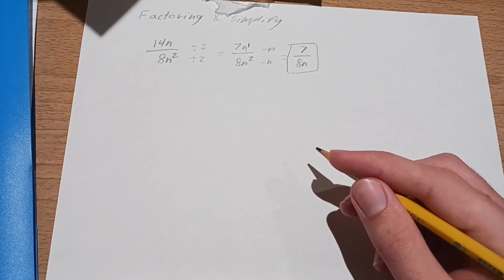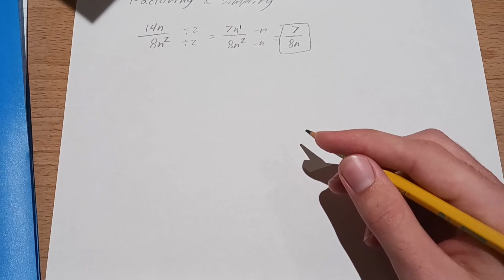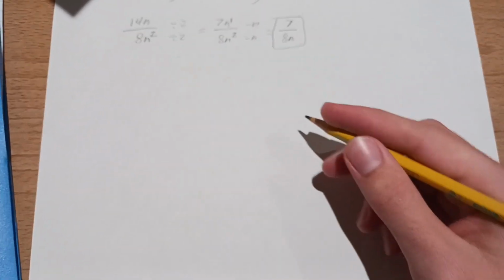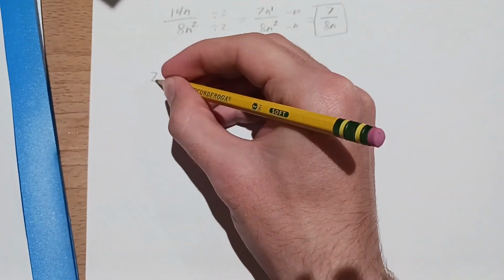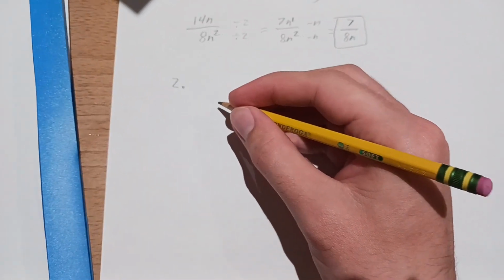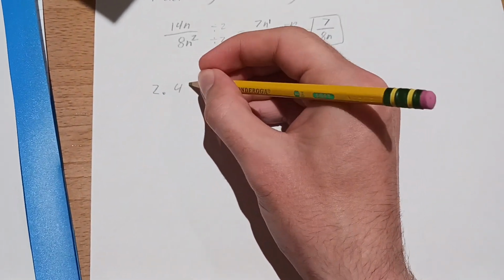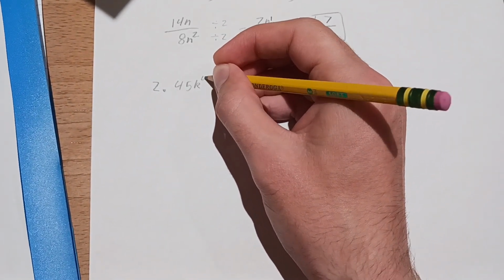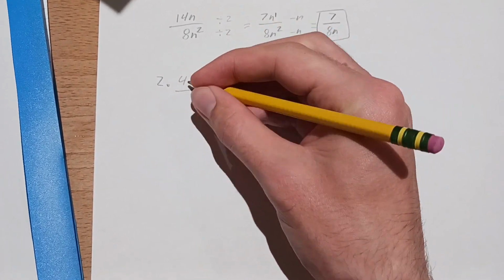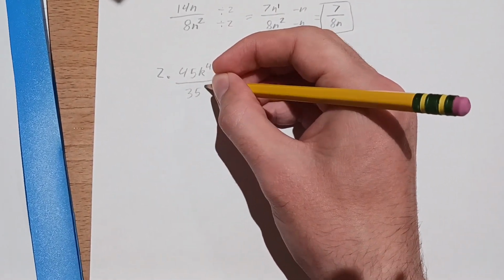So factoring is fairly easy. It just takes a while. Here's another problem that you should try: 45k to the fourth over 35k.